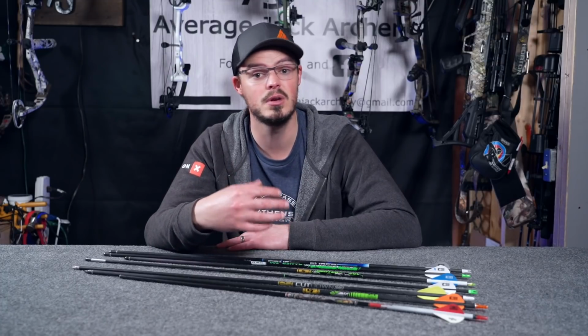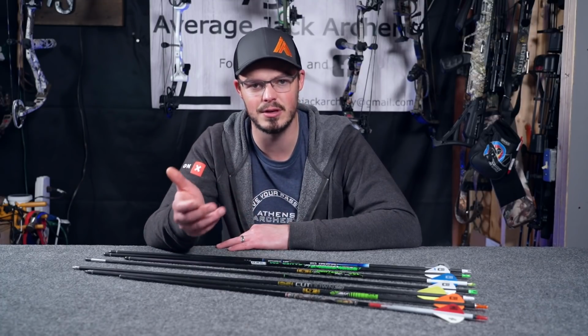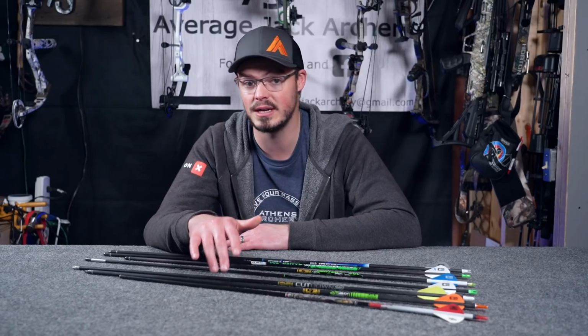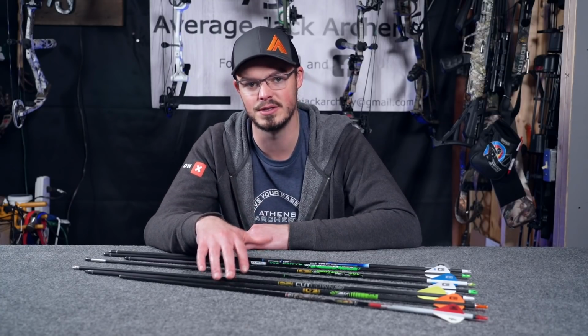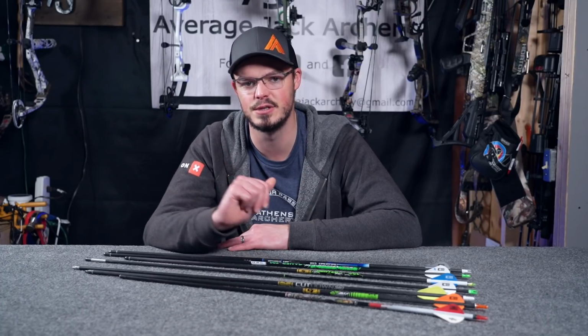Now, I do shoot local 3D as well as some IBO style sanctioned events, so I do like to cut and snag a few lines every now and then, and so I would have no problems building this arrow, spending a little extra money, and taking it to a TAC event as well.